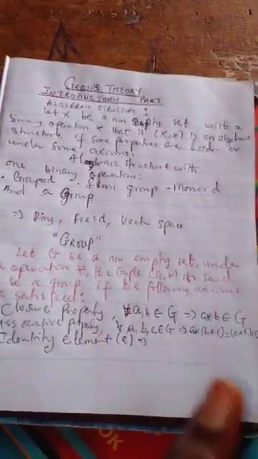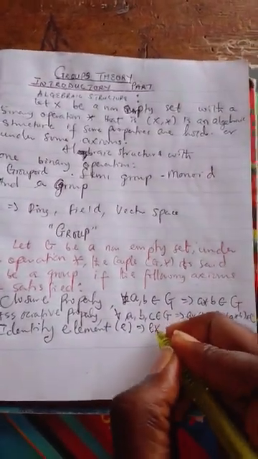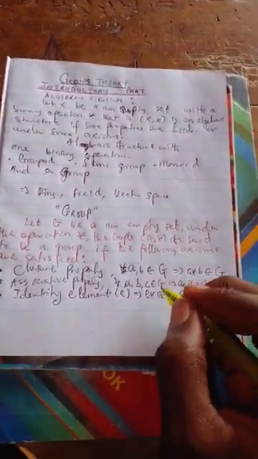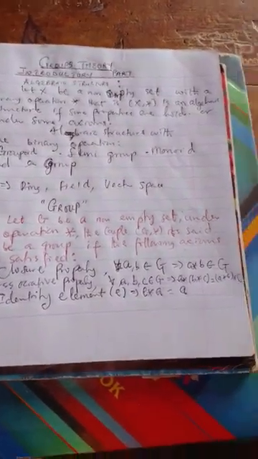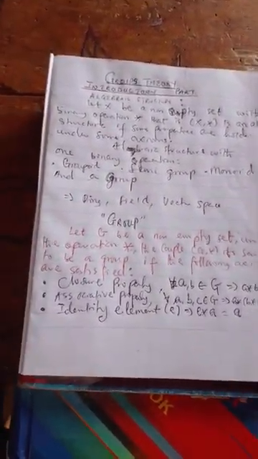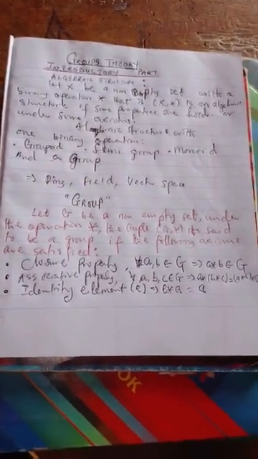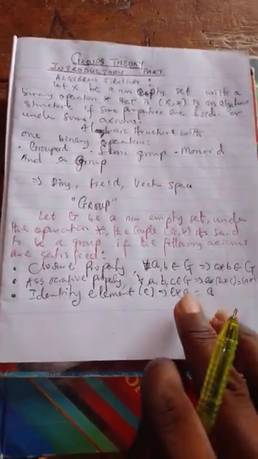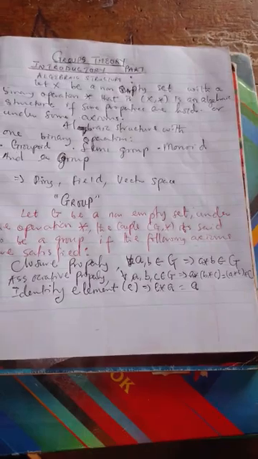So we can now say that E asterisk A will give you A. That is, whenever your identity element combines with any element in your algebraic structure, it is going to give you that element itself. Are you following me? That's why I say E asterisk A is giving me A. That shows that E is the identity element.